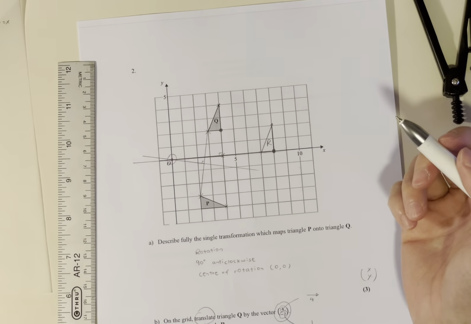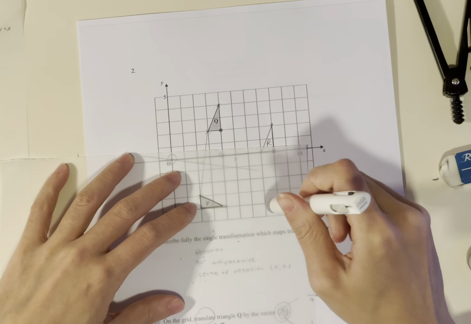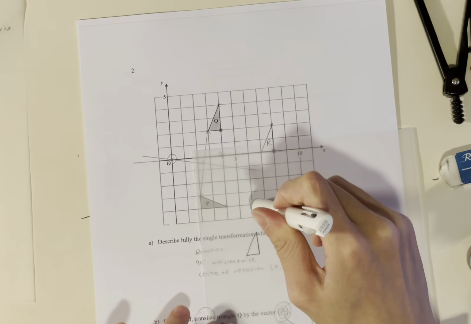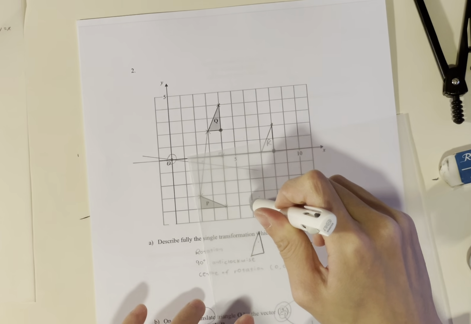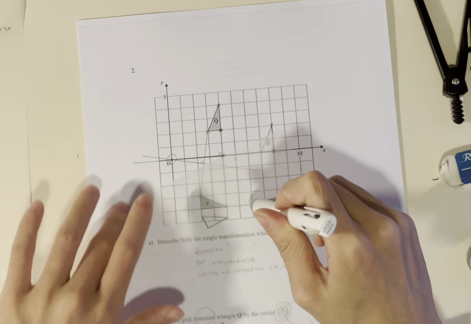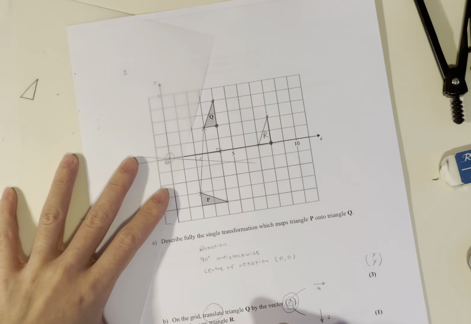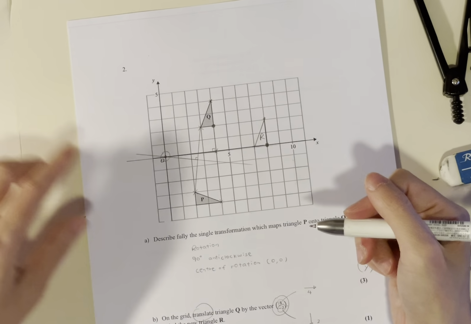So again, you can see that it is a rotation. So I got a P here. This time again, it is what? Still anti-clockwise, still 90 degrees. So rotation, 90 degrees, anti-clockwise. But we have a new center of rotation.